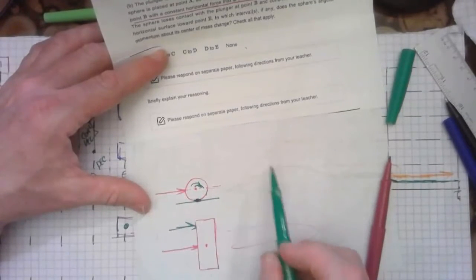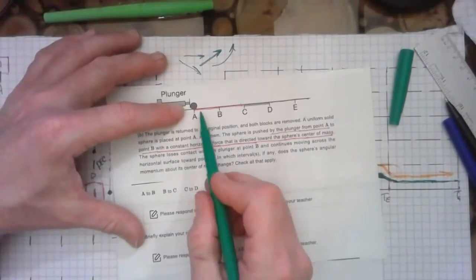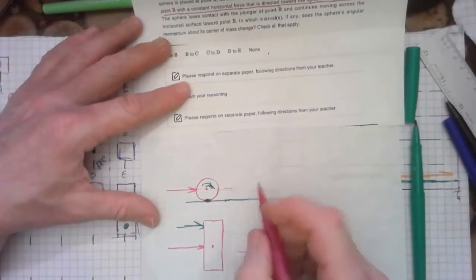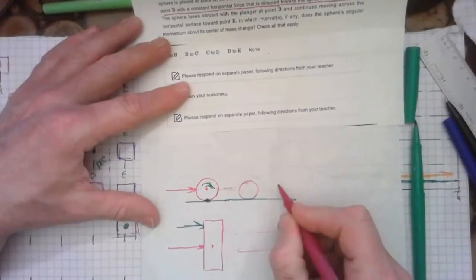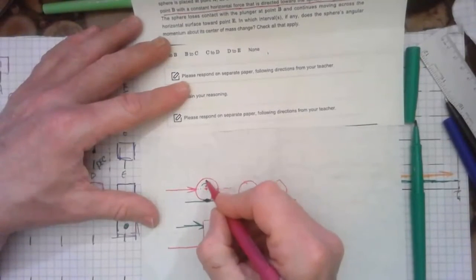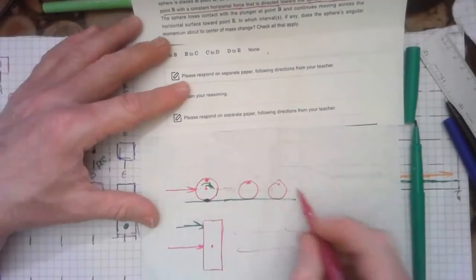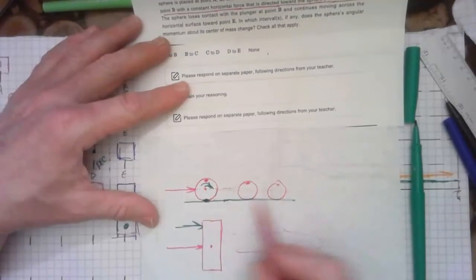But if it's truly, truly frictionless, pushing it on the center, that ball's not going to spin. That ball is going to move. If this is a point on the ball, like a dot on it, it would stay pointed up there. It would just move translationally. It would not rotate if there's no friction.